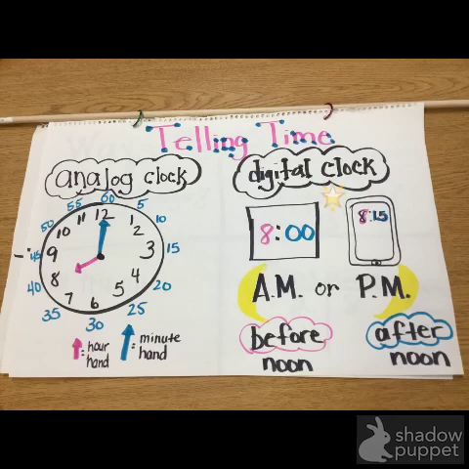We also have on the right a digital clock. These are the clocks that you see most often at home. On your microwave, your stove, your TV, alarm clocks, and even on those cell phones.